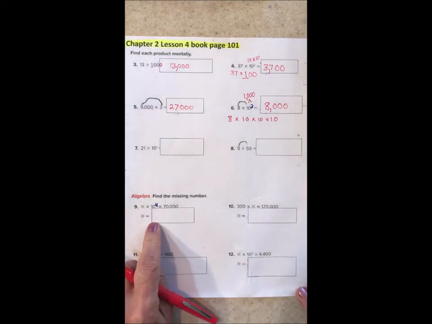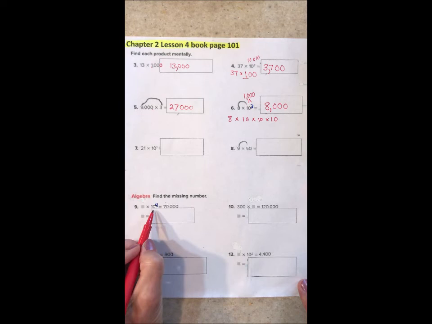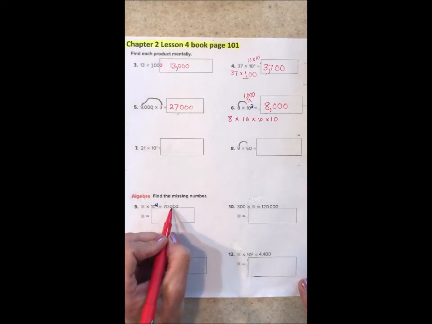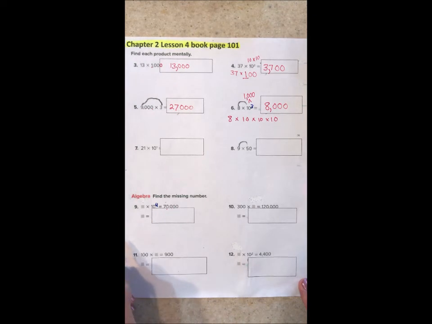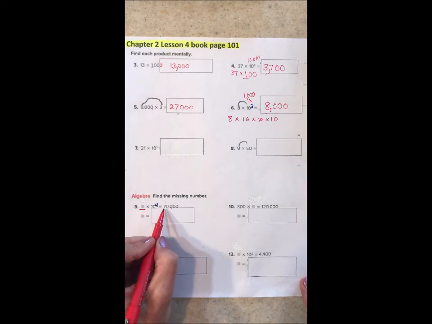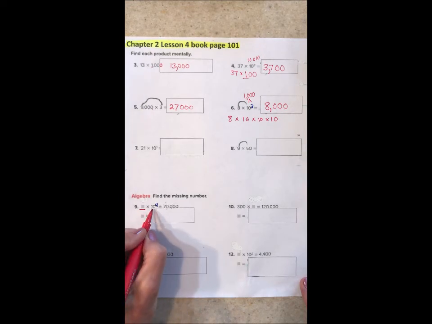Let's try the bottom. This is 10 to the fourth power. So there's 4 zeros. And let's see, 1, 2, 3, 4 zeros are in our answer. So this is a single digit. What times this 10 would put a 7 in the front? That's sort of easy. This is just a 1.